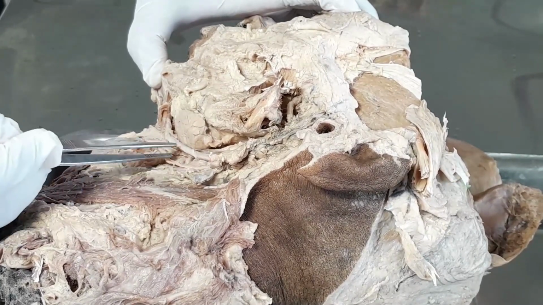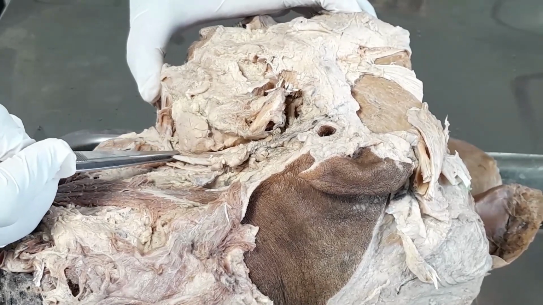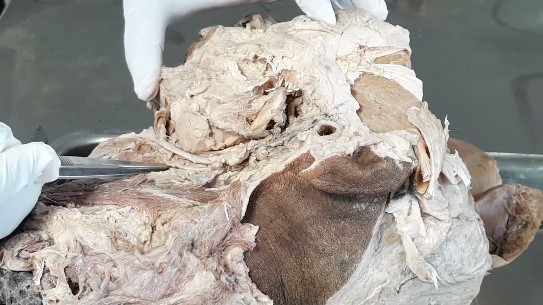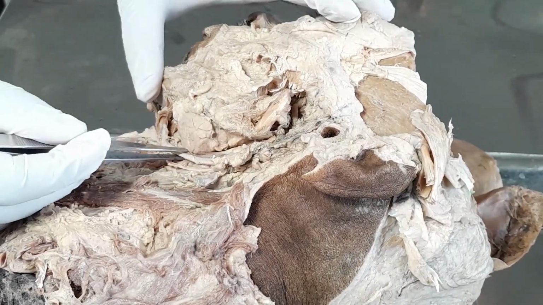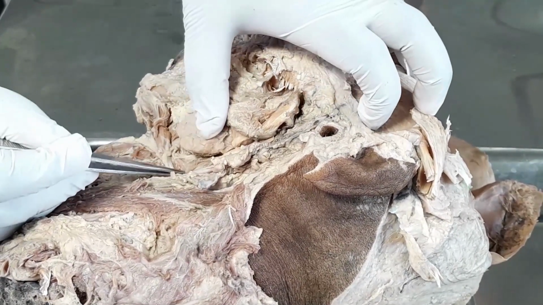Both the muscles' tendons join, which is called the intermediate tendon, and that is attached to this hyoid bone. This is the hyoid bone.